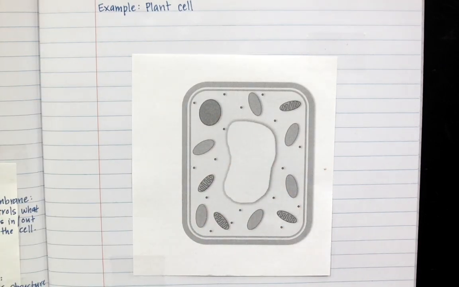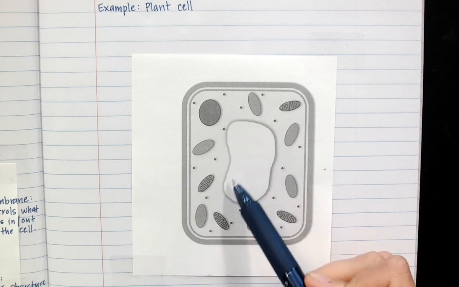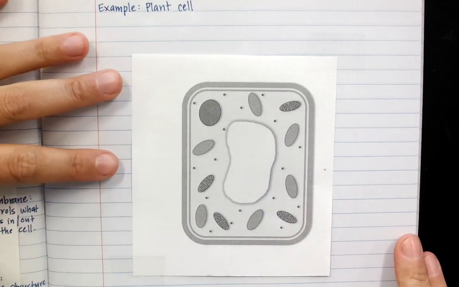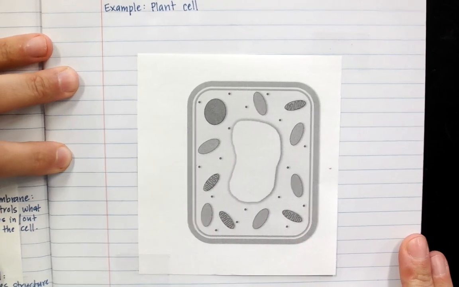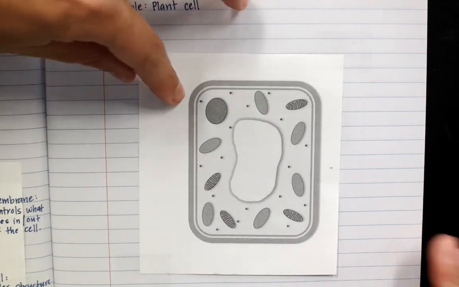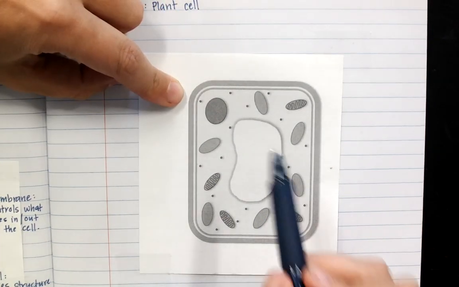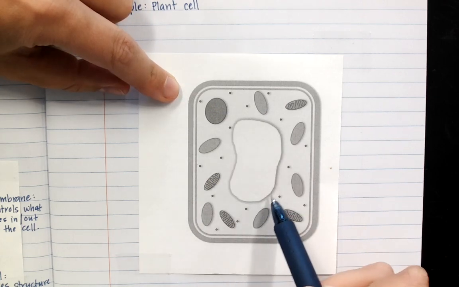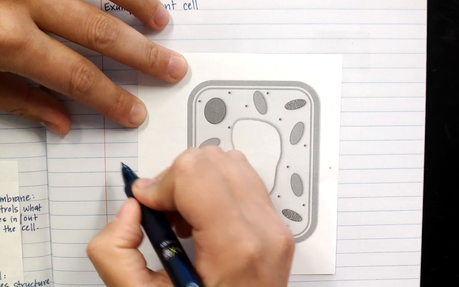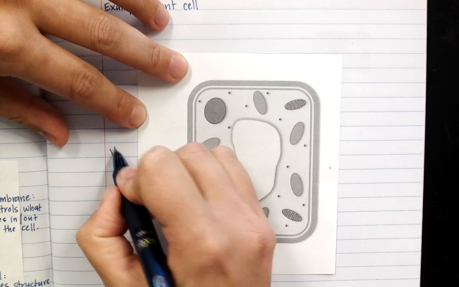The first thing that you notice about this cell is probably this big space in the middle. And that is one of the things that helps us distinguish between a plant cell and an animal cell. Both are eukaryotic cells, but this is a vacuole. So we'll put that about right here.